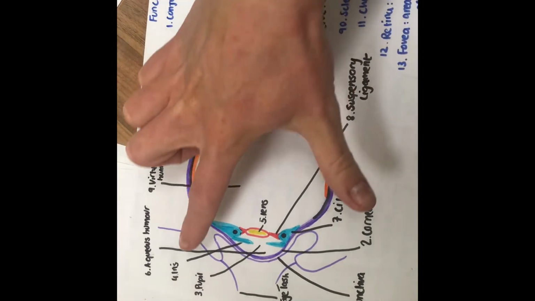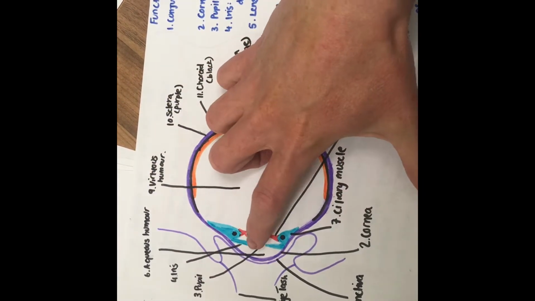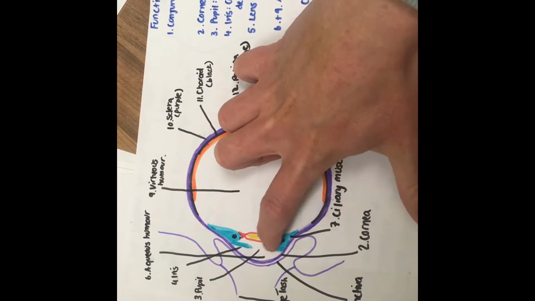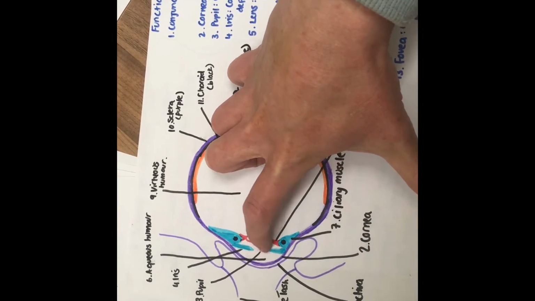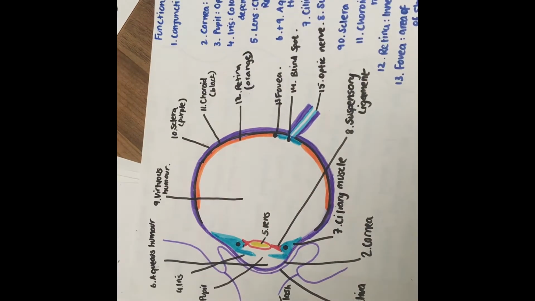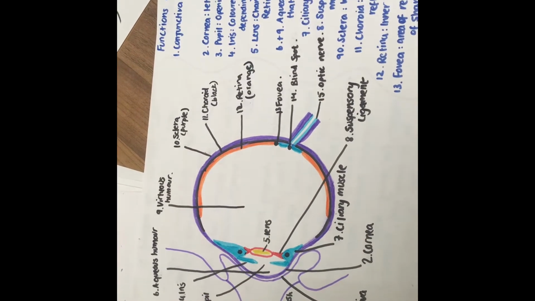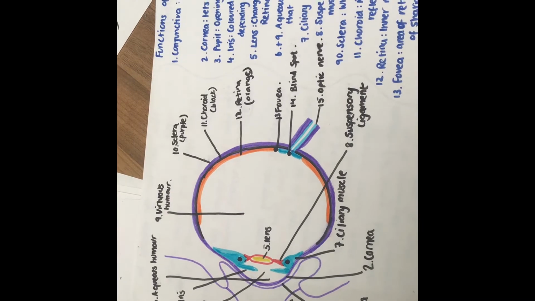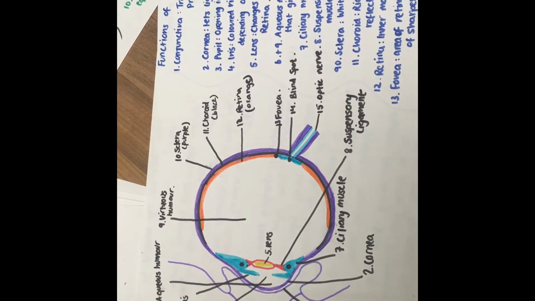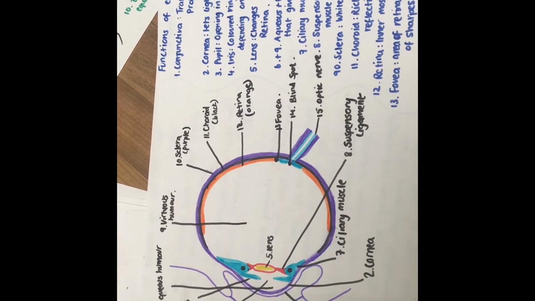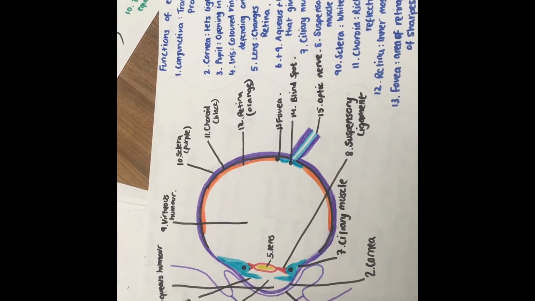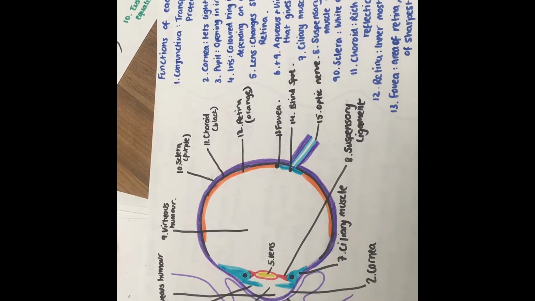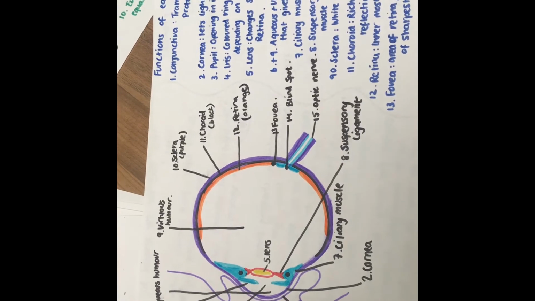Okay, number 3 is the pupil. So the pupil is the space that we see at the front of our eye, okay? It sits in between the iris. So your iris is the colored part of your eye, so normally brown, blue, or green. Okay, the pupil is the open space that sits in the middle of your iris. It's the black part of your eye that you would see.